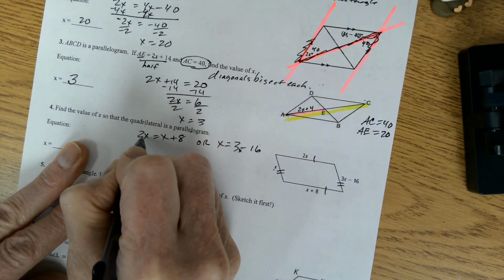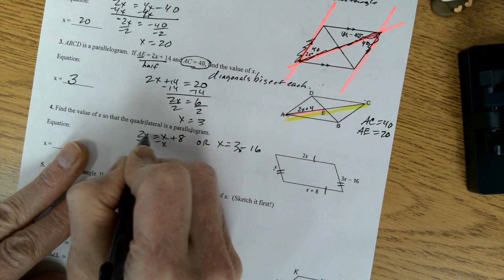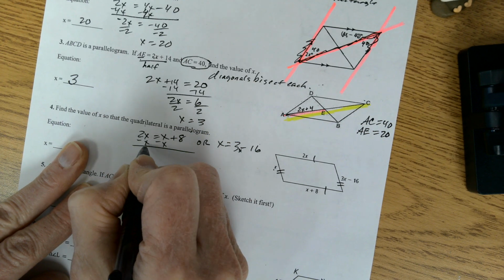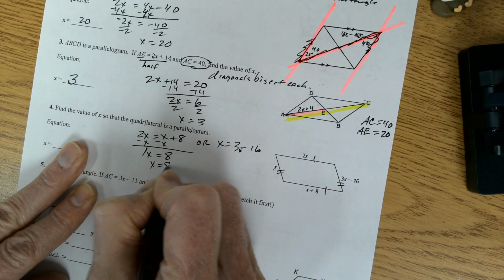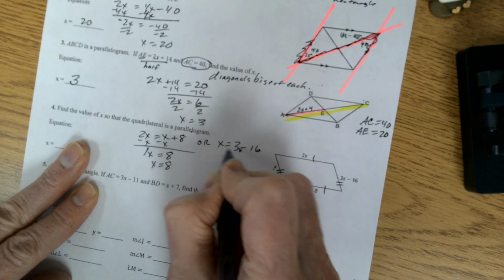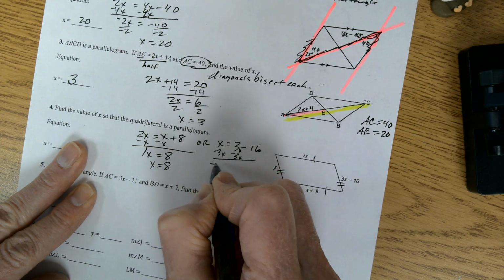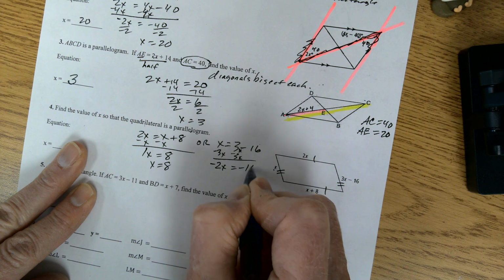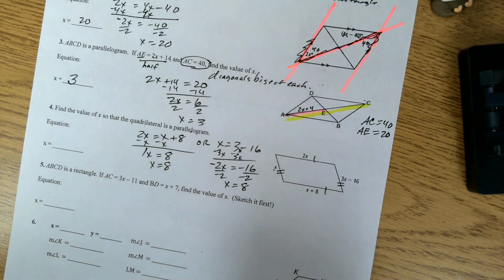Okay? Remember, you don't want to subtract 2x. You will have 0 on this side. That's always a big mistake. I have 2 x's. I take away 1 x. That means I have 1 x left. So x is equal to 8. If I had done this one, again, I would not subtract x. I'm going to subtract 3x. I get negative 2x equals negative 16. Either way, I've got x equals 8.